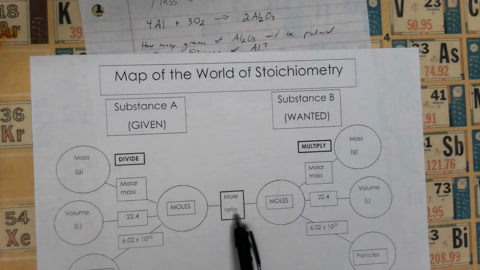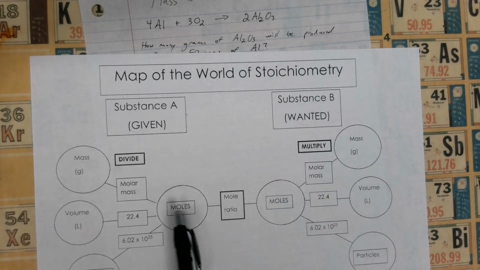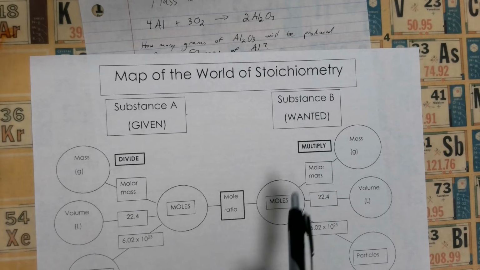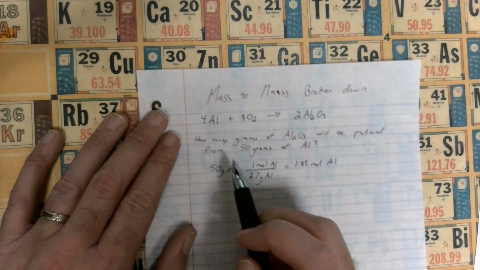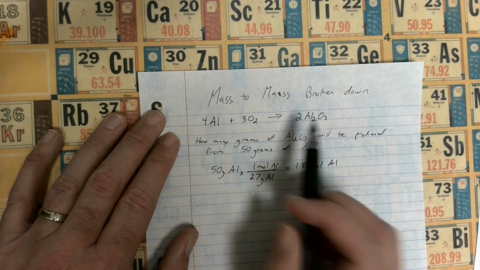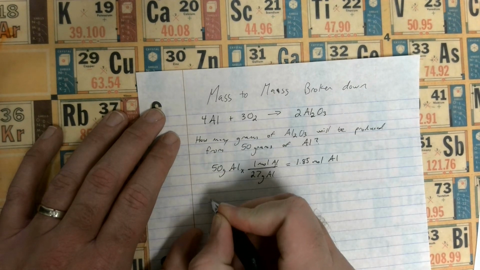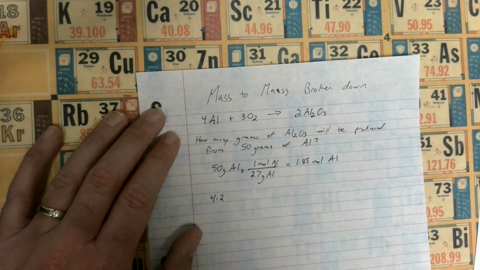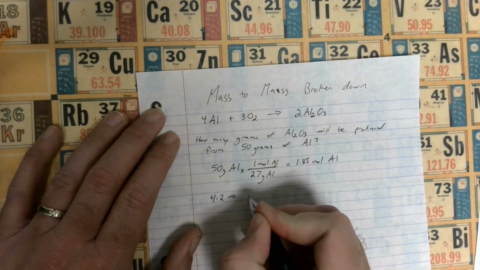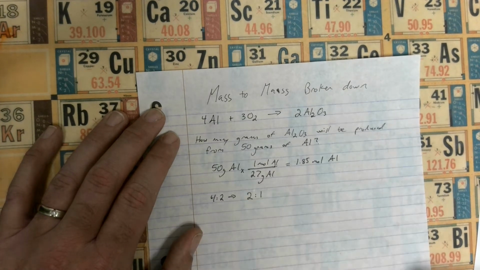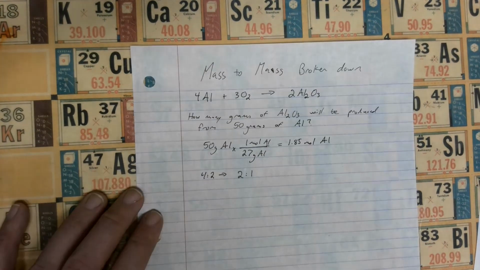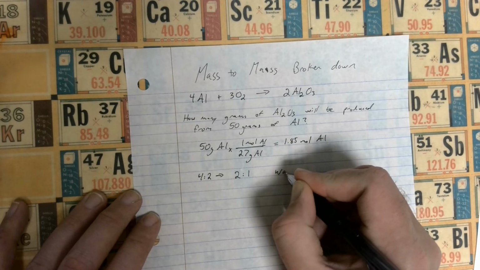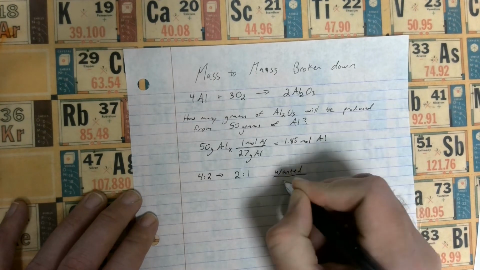So I look for the mole ratio between aluminum and aluminum oxide. My mole ratio between aluminum and aluminum oxide is a 4 to 2 ratio, or I can reduce that to 2 to 1. When you're doing your mole ratio, it's always wanted over given.